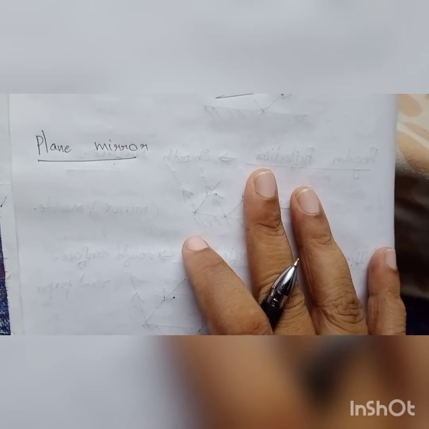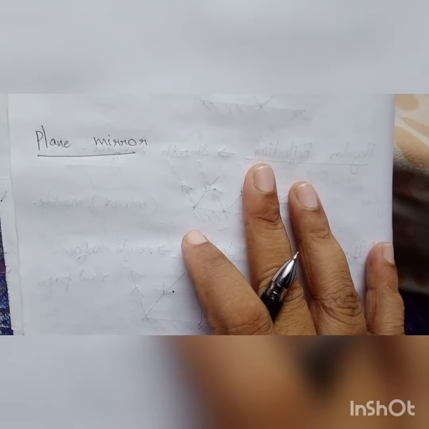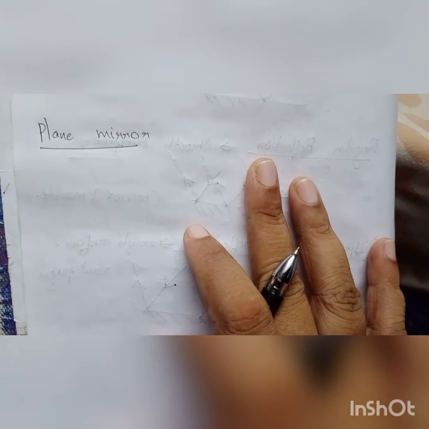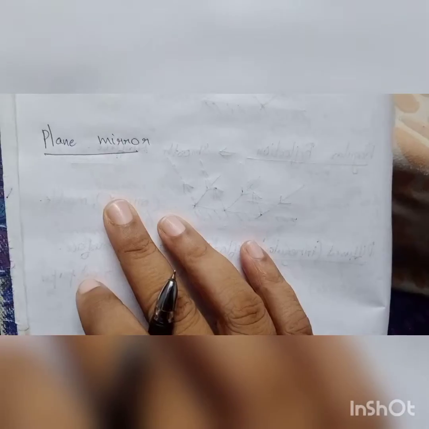We have already dealt with reflection. What is reflection? What are the types of reflection? And what are the laws of reflection? Today we are going to deal with a plane mirror.